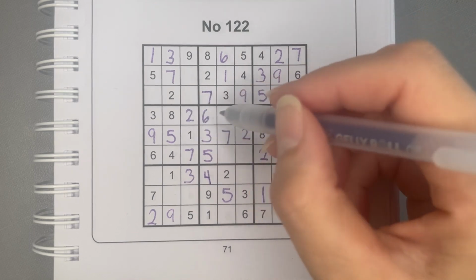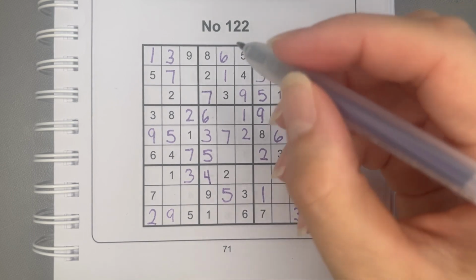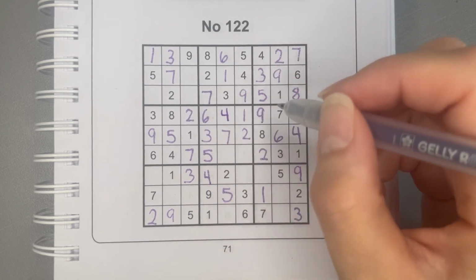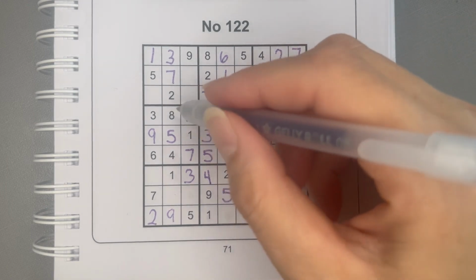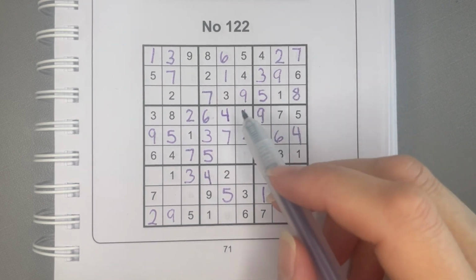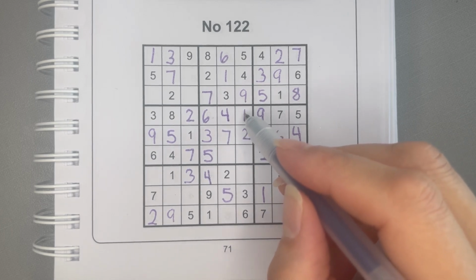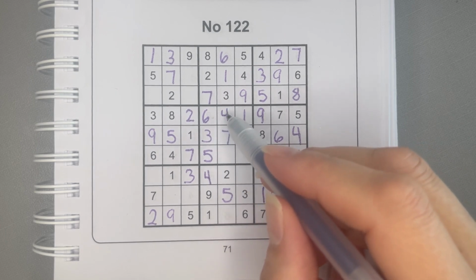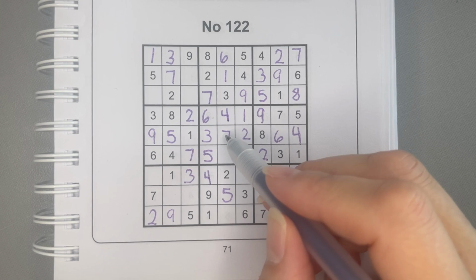In this row I have 1, 2, 3. I don't have a 4, 5, 6, 7, 8, 9. Okay, now there's 2 missing in this square. 1, 2, 3, 4, 5, 6, 7.